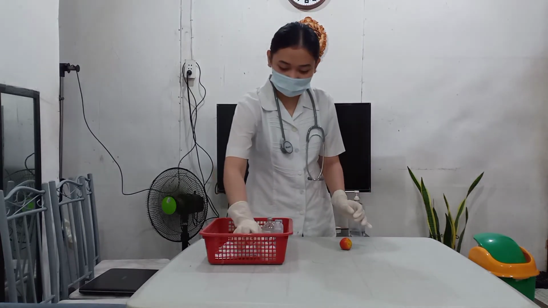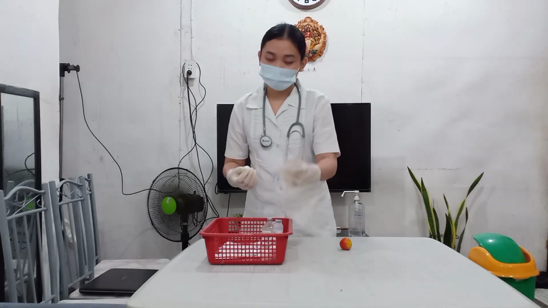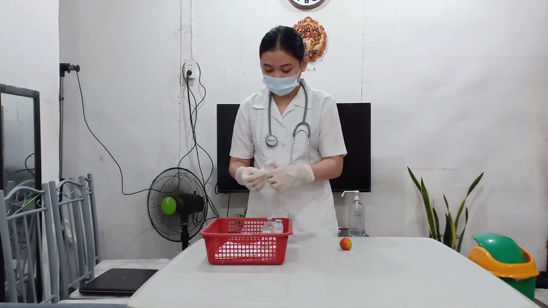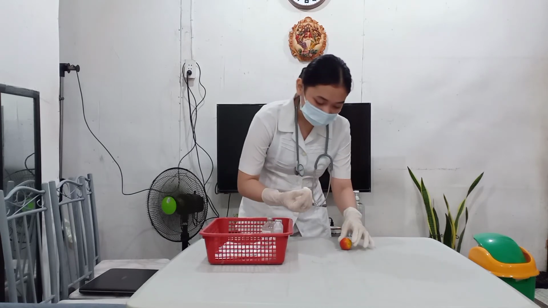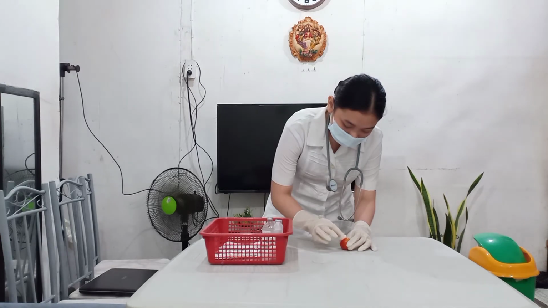So, in this step, I will be using a cotton swab and the alcohol, and then we will do a circular motion starting from the inside to the outside.